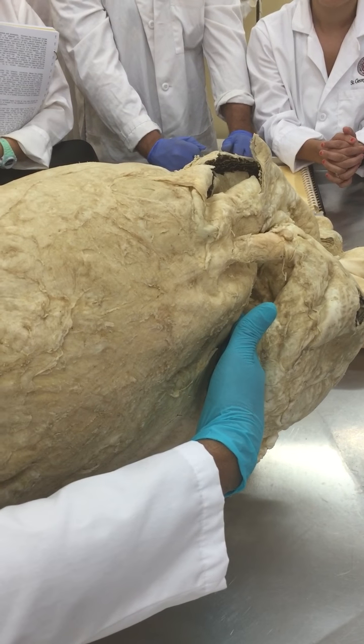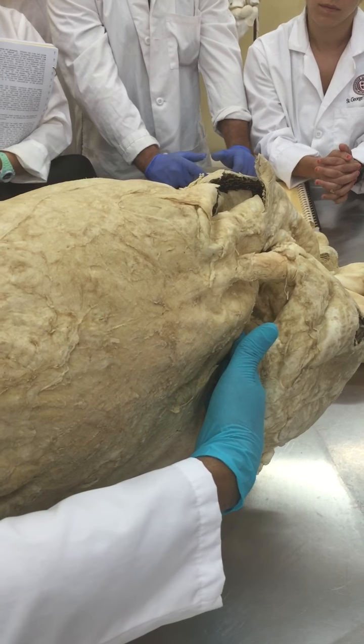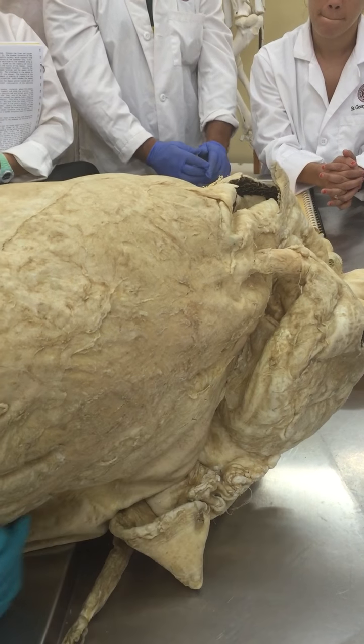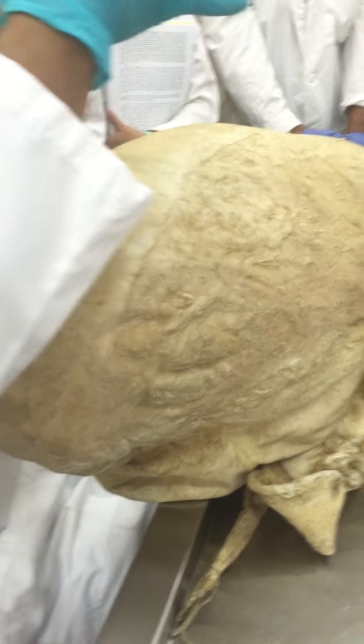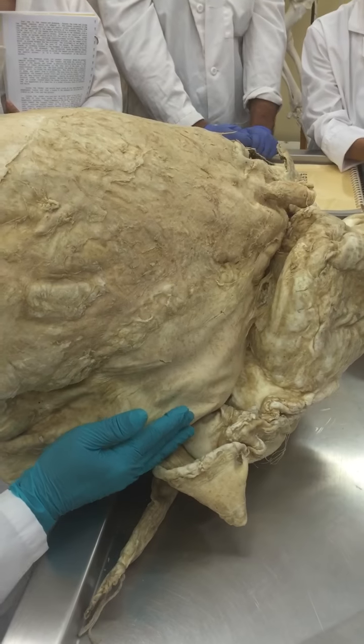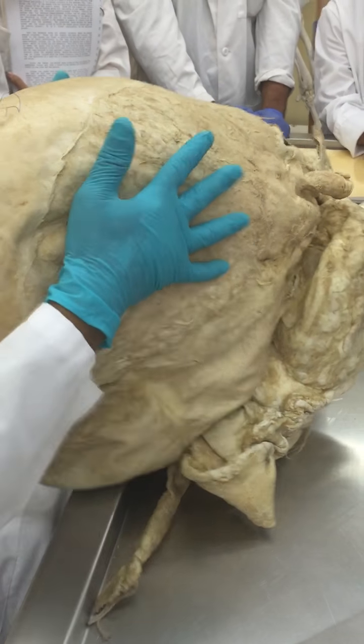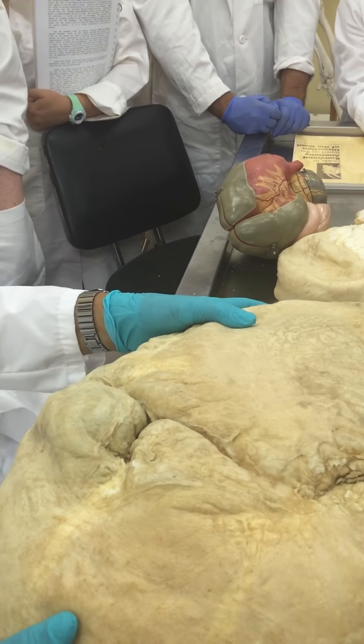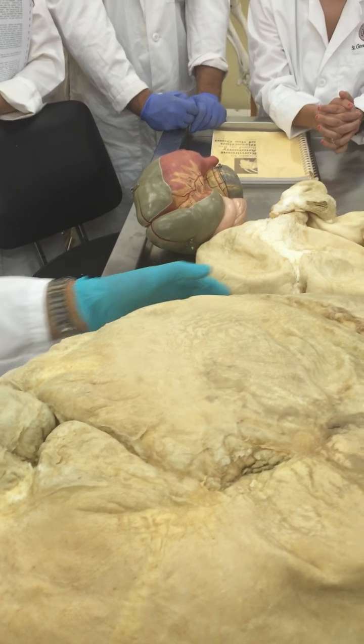Therefore, the longitudinal as well as the transverse grooves divide the rumen into a dorsal compartment and a ventral compartment. The dorsal being the dorsal sac of the rumen, and the ventral being the ventral sac of the rumen. Okay.